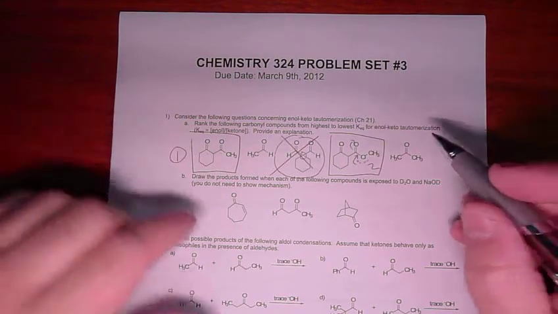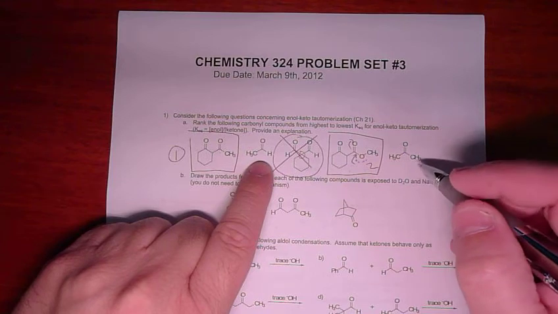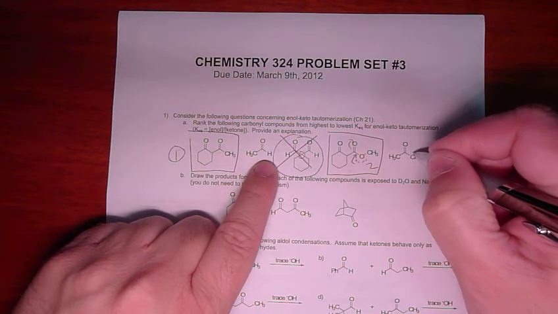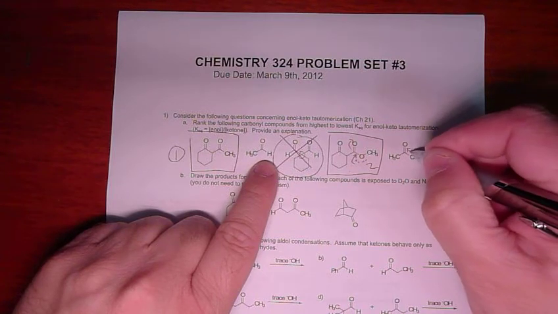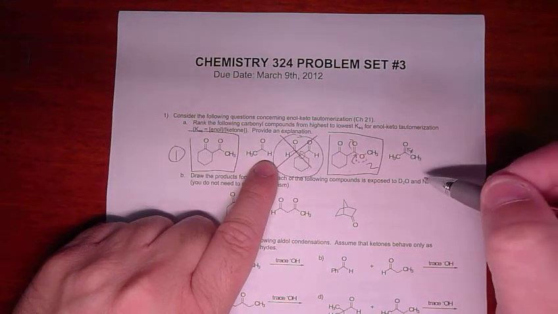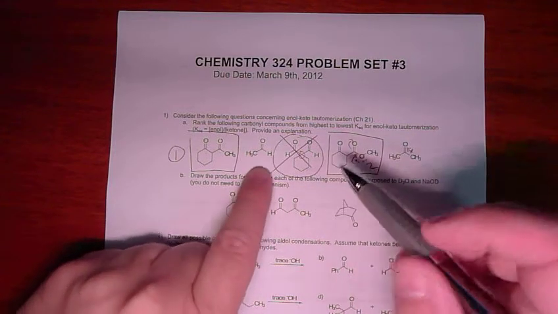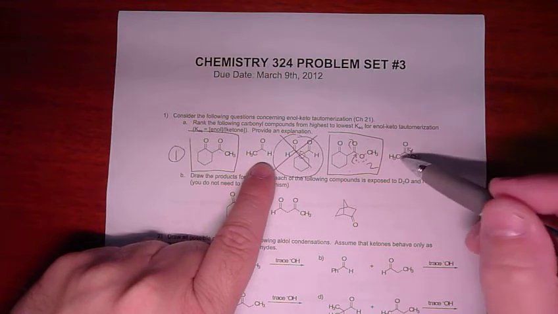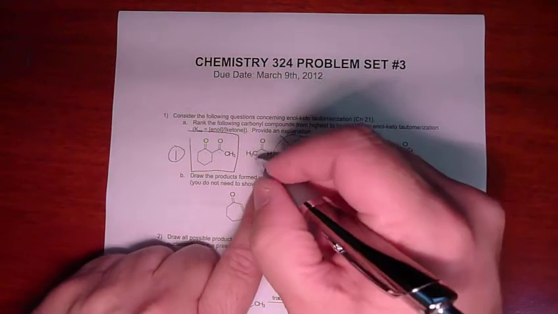All right. And so then you look at the aldehyde versus the ketone. And so here what you have to realize is that having that extra methyl group on there will give you a very small amount of inductive donation into this system. So that would say that because you have inductive donation to this system, this is going to be less likely to undergo enolization. So this is going to be 3.